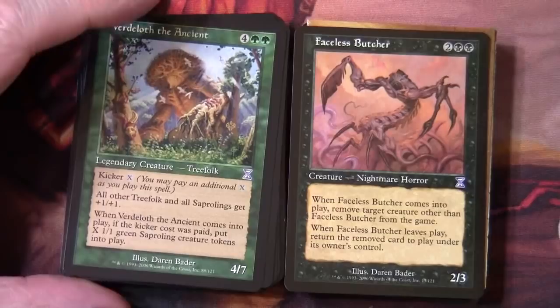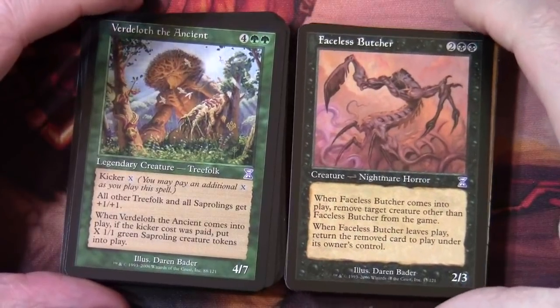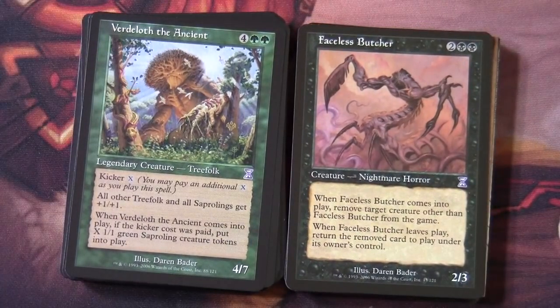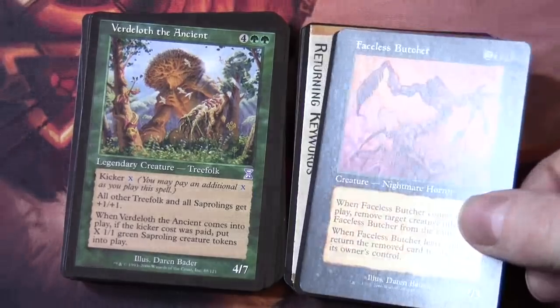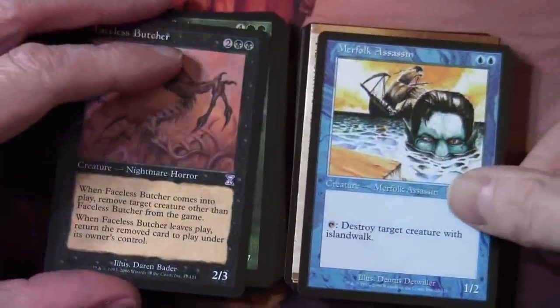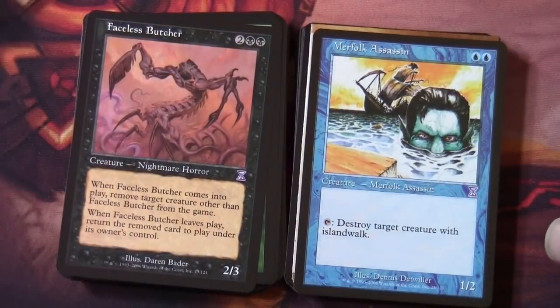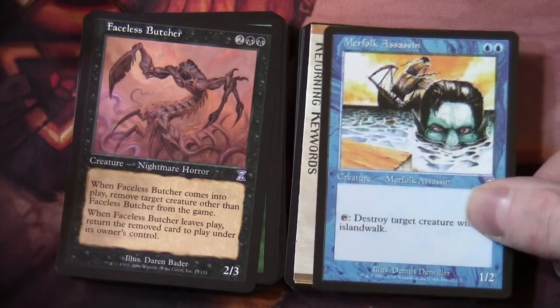Oh, of course, yes, we get 3 of these because it's the equivalent of 3 packs. So we got Faceless Butcher, 2 and 2 black. Creature Nightmare Horror. When Faceless Butcher comes into play, remove target creature other than Faceless Butcher from the game. When Faceless Butcher leaves play, return the removed card to play under its owner's control. And then we have Merfolk Assassin, 2 blue. Creature Merfolk Assassin, 1/2, tap, destroy target creature with Islandwalk.